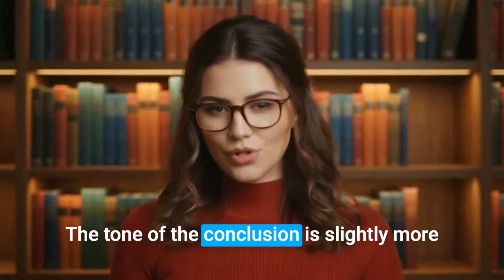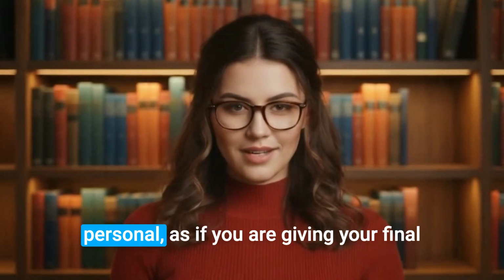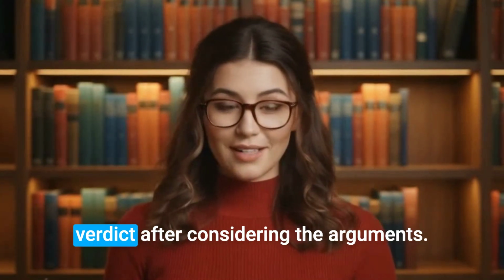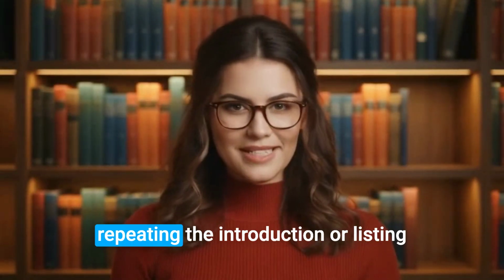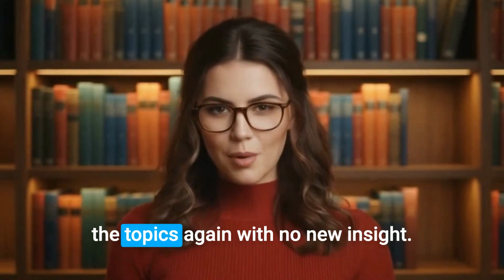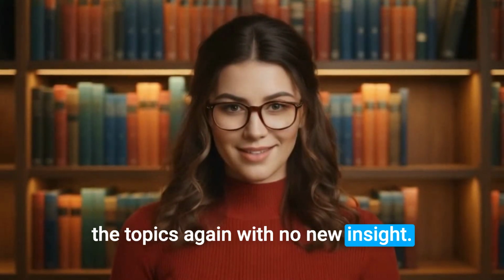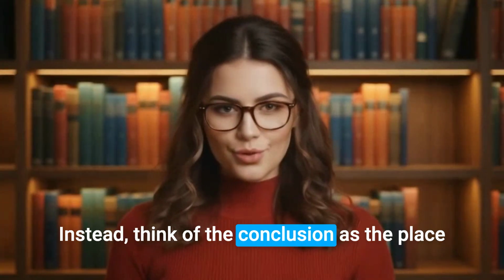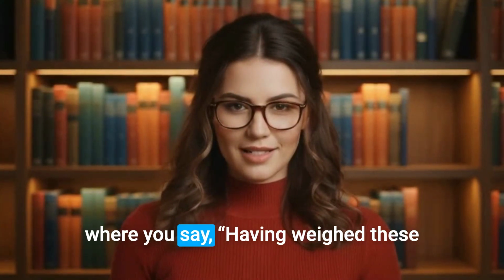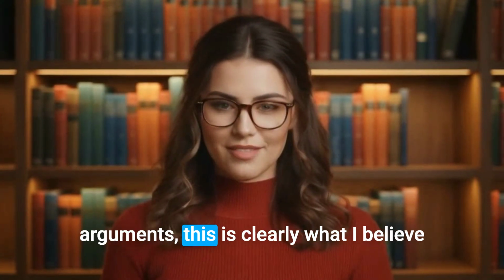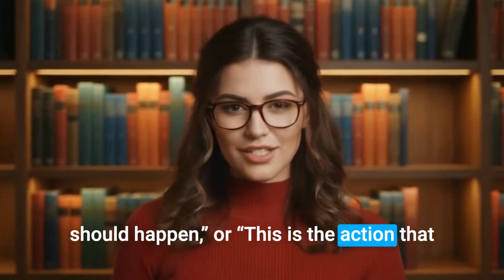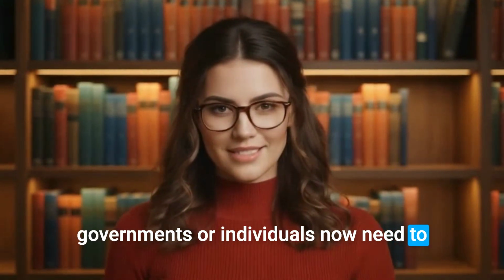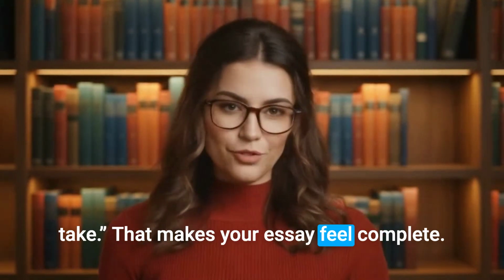The tone of the conclusion is slightly more personal, as if you are giving your final verdict after considering the arguments. A common mistake is simply repeating the introduction or listing the topics again with no new insight. Instead, think of the conclusion as the place where you say, "Having weighed these arguments, this is clearly what I believe should happen," or "This is the action that governments or individuals now need to take." That makes your essay feel complete.